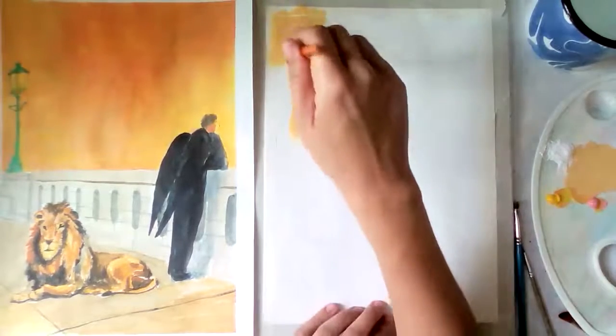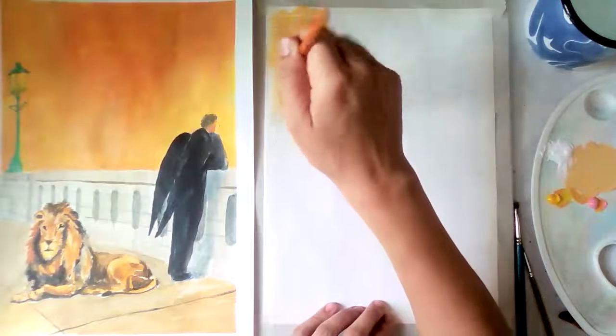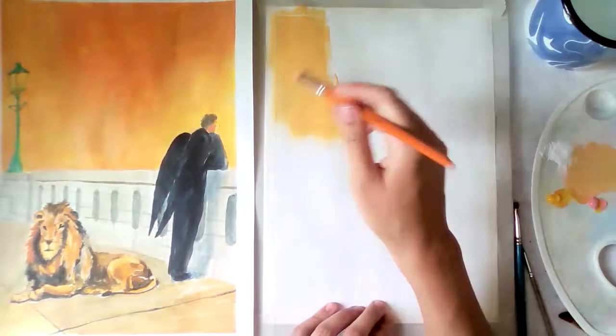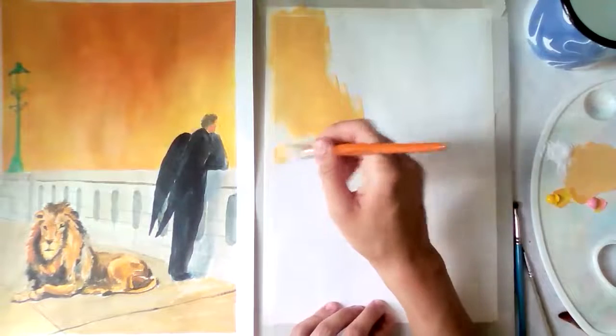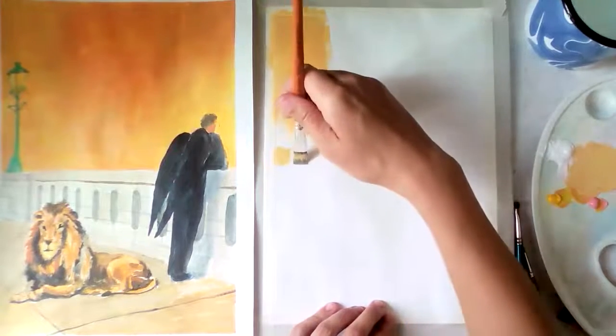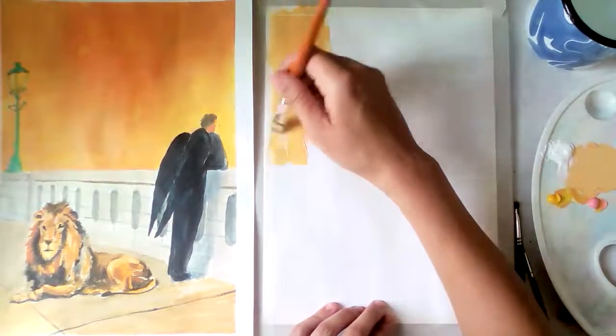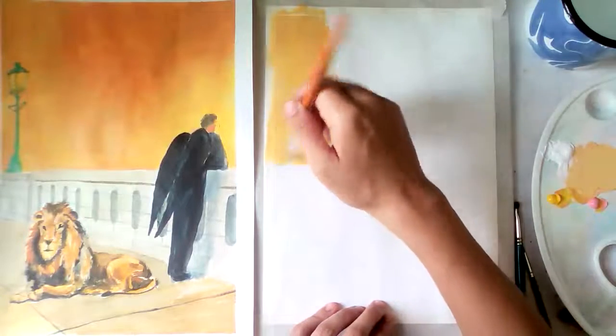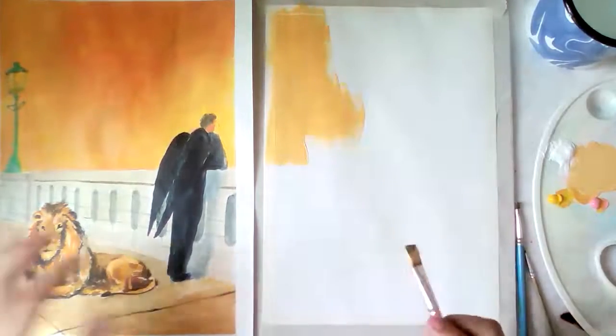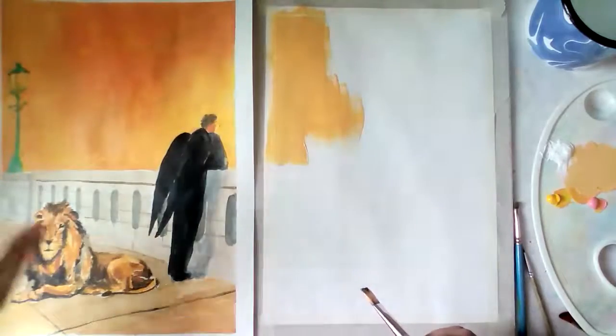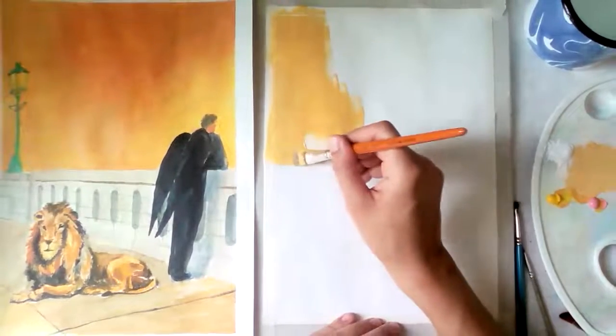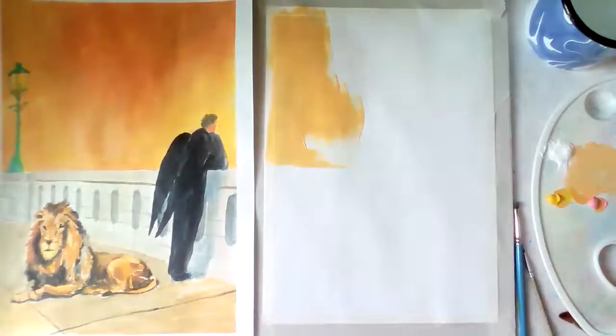So for example, where I did my street lamp, of course it's good to go around it, and maybe where the base is you can leave it. In the end I covered it all. But you can go a bit around, though it's maybe not that necessary.